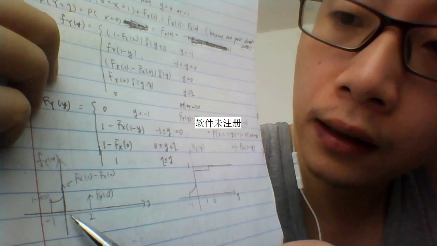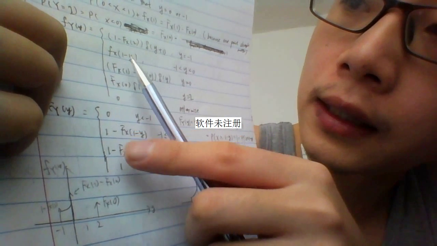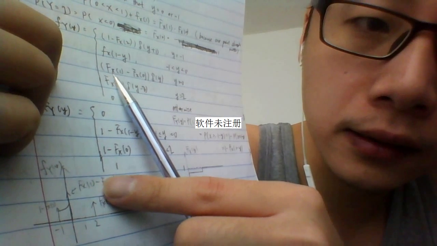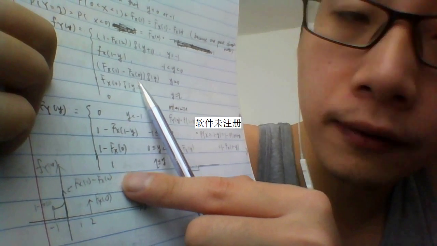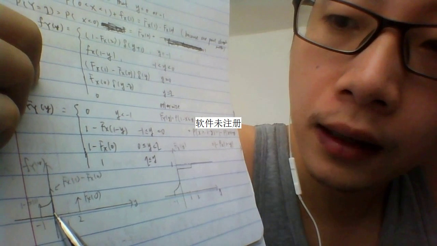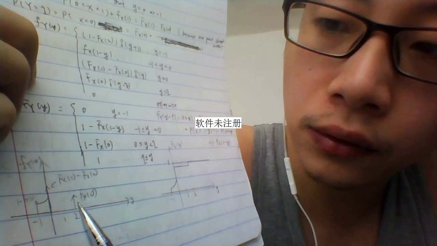And then when y equals 0, the probability is big F_X of 1 minus big F_X of 0. It is this point. And then at the point y equals 2, it is equal to big F_X of 0.